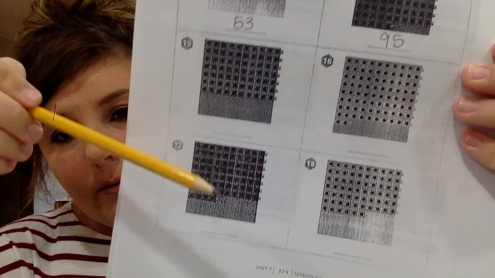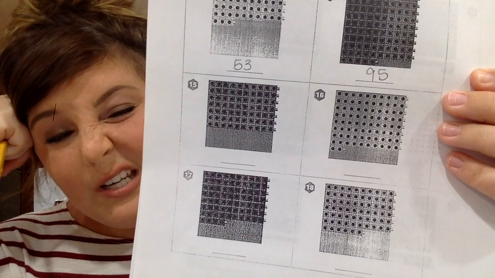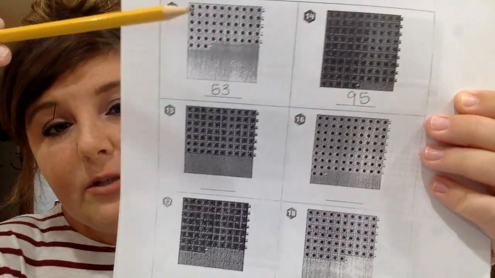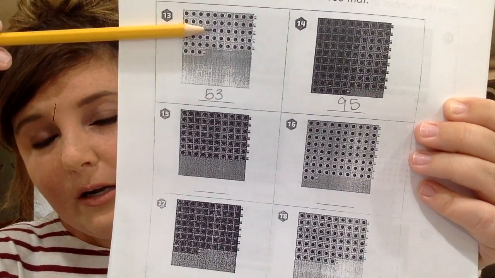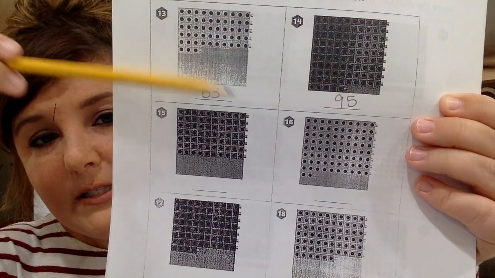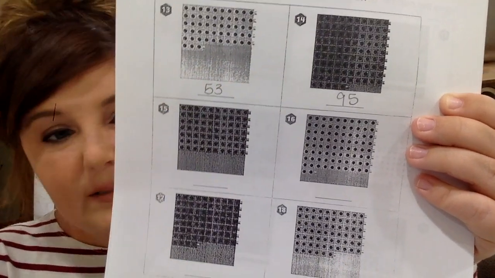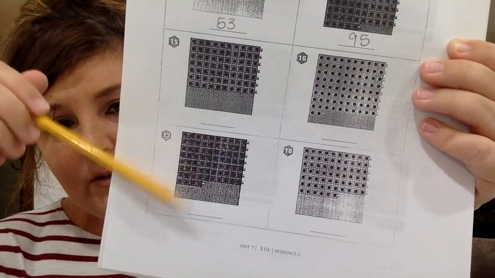So I'm going to let you all do the rest of these on your own. And you can choose your strategy. It's up to you. You can even write the equation if you want to, if that will help you. If you want to do your tens and then your ones, that's fine. Like on this one right here, you could have counted your tens and wrote 50, and then counted your ones and wrote 3, and then added them together. That's fine too. It's up to you. But I'm going to let you do those others down there on your own.